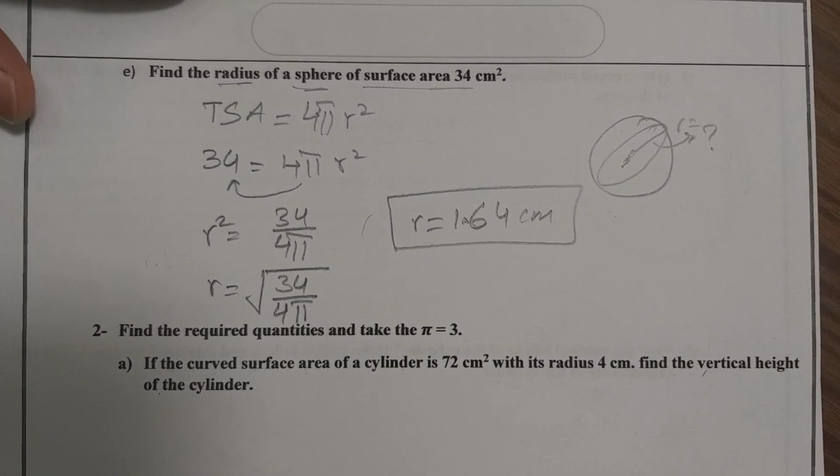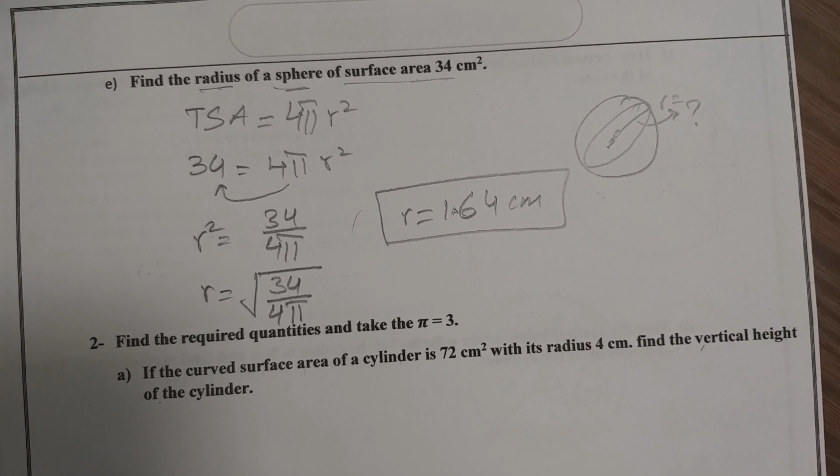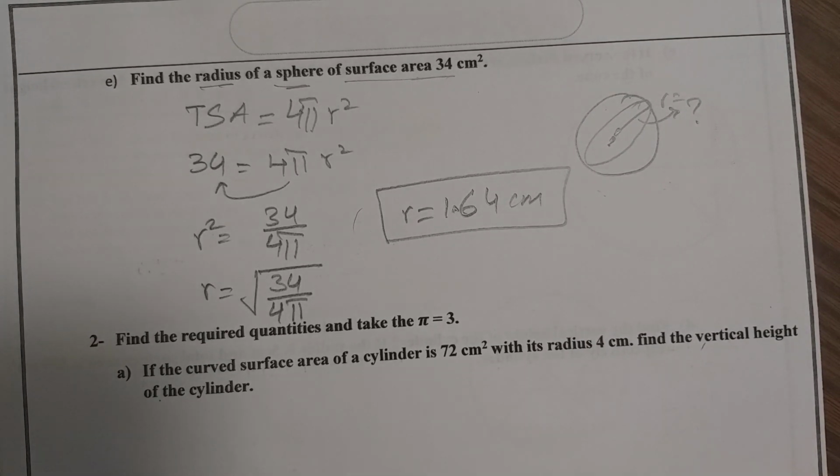Okay, so here are the answers of the first question. I hope the first question answers help you to solve the sheet.